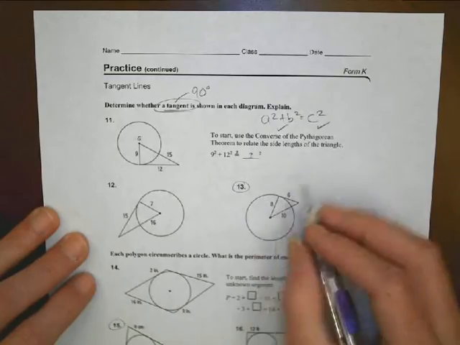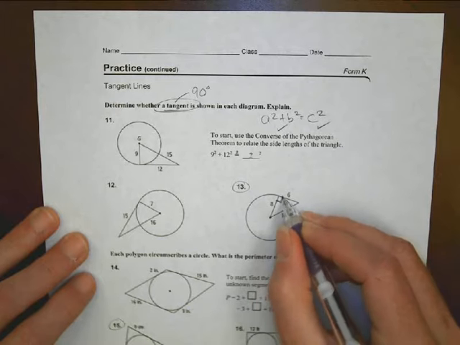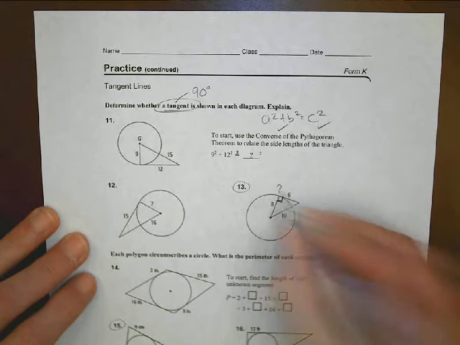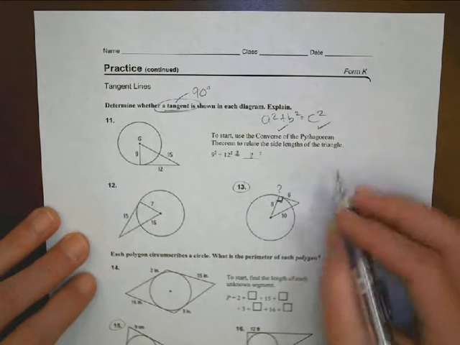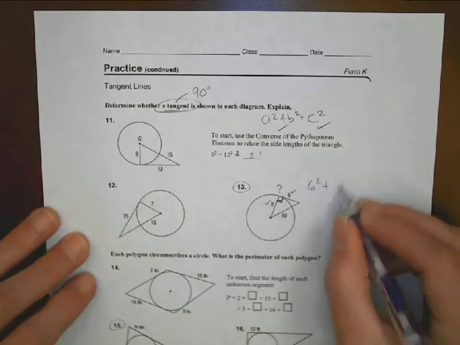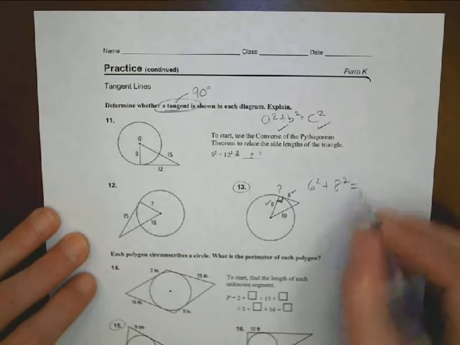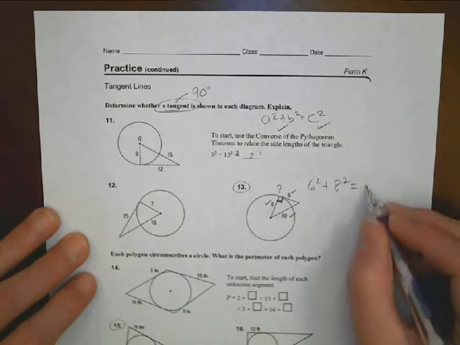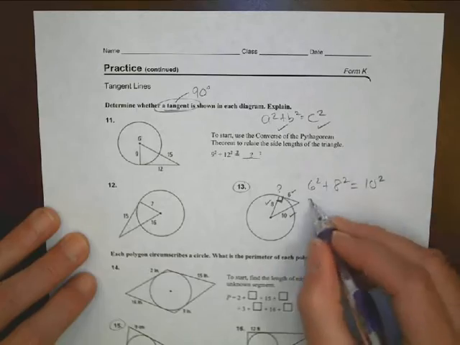That's the idea. So when I look at number 13, if this is a 90-degree angle, and I'm just going to mark it there, I don't know if it is, that's my question, then 6 squared, a squared, plus 8 squared needs to equal the hypotenuse 10 squared.